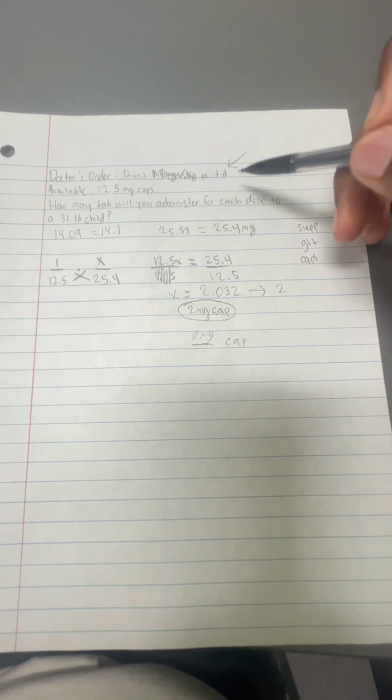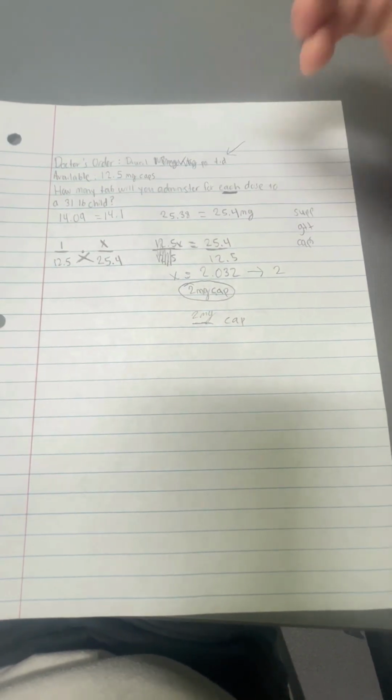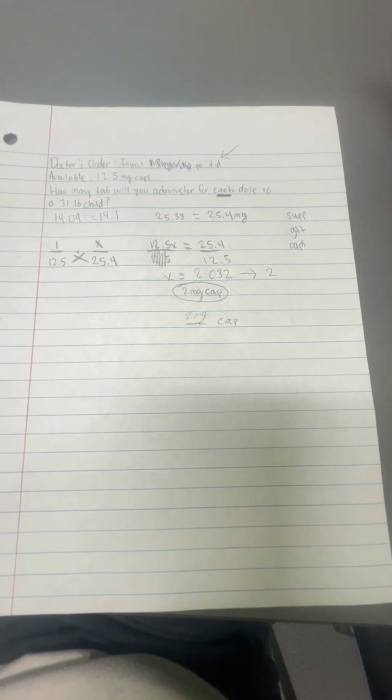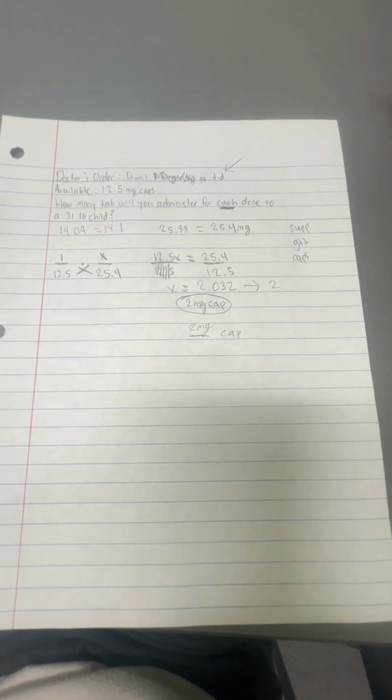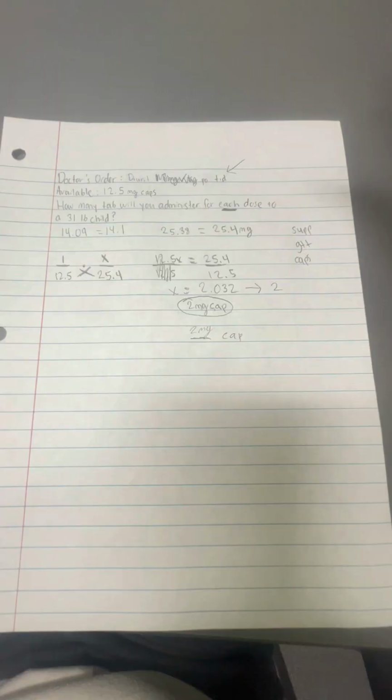Well, no, you wouldn't administer a total of 4 because the question specifically is asking you how much you will administer for each dose. It's not asking how much you will administer in a day or how much you will administer collectively in total. So just pay attention to that. Read the questions carefully.